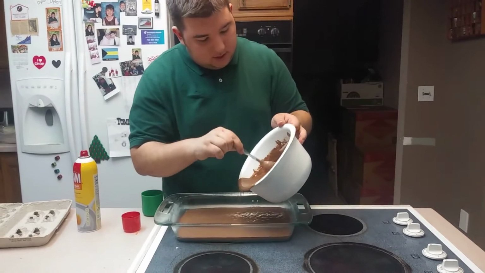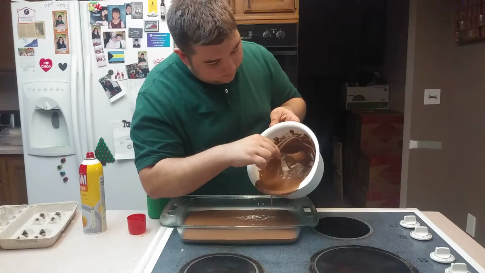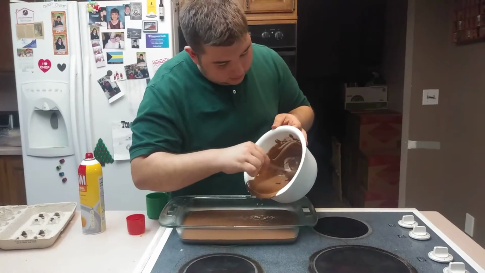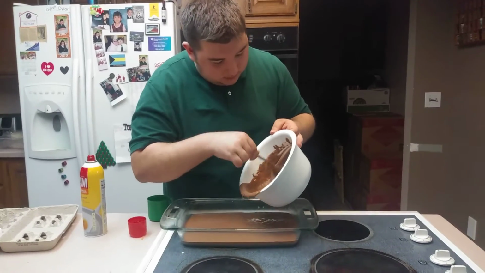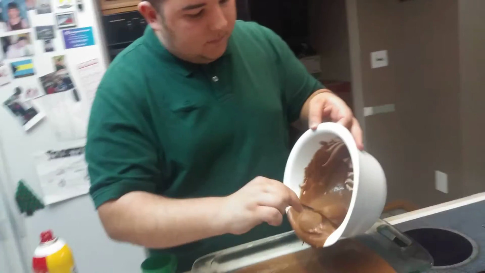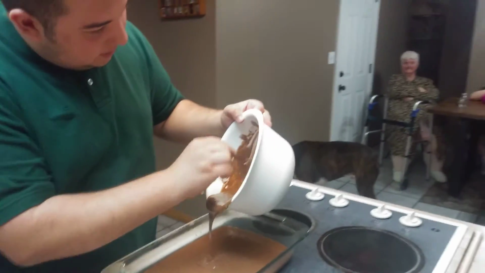Also make sure that in case of stuff like this where you still got some dry cake mix, just mix that up a little bit real quick to get it in there. You don't want to leave any of that, so that just means that you'll have a bigger mess for later cleanup.